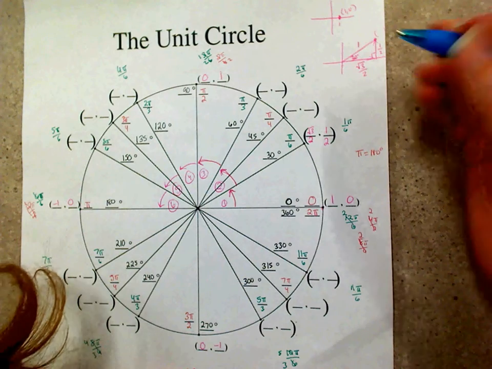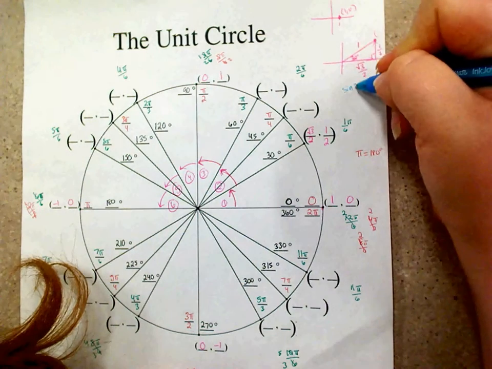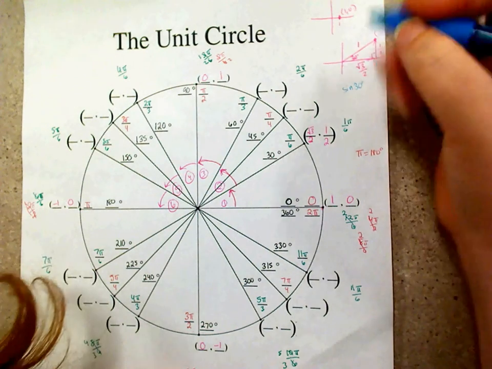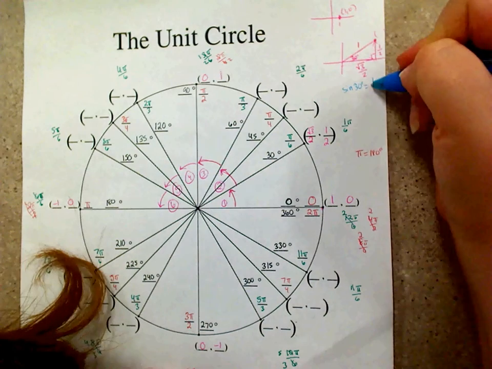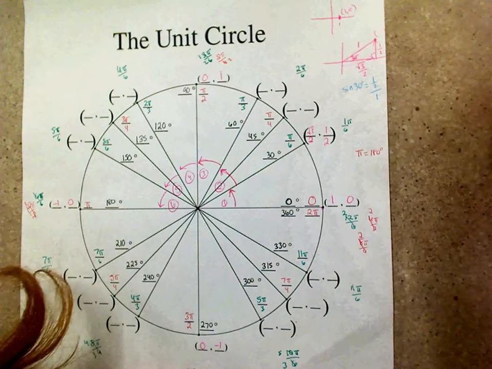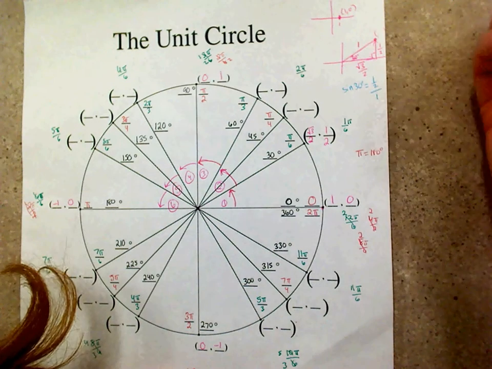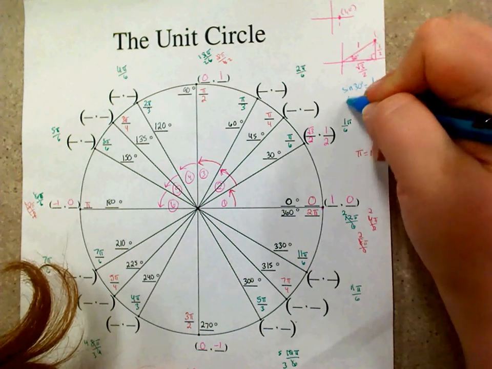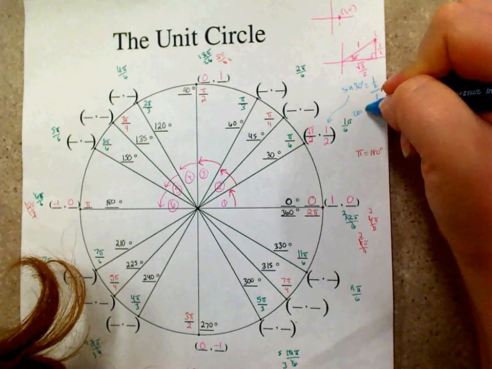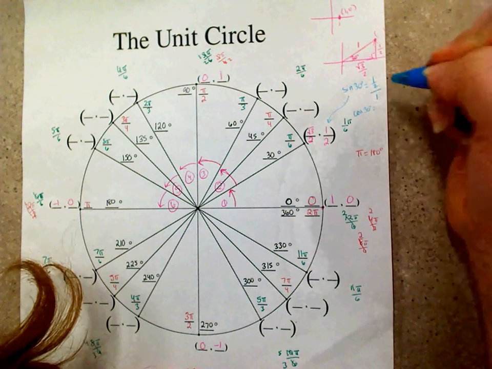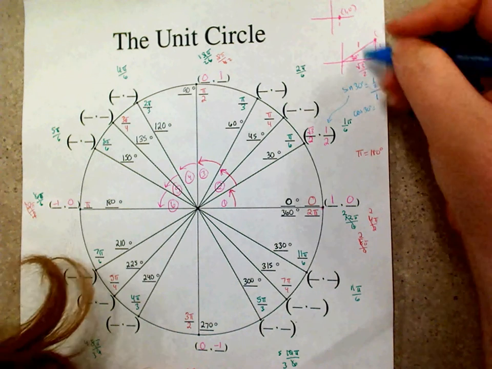And the fact of the matter is that if I asked you to find the sine of 30 degrees, well, it would be opposite over hypotenuse. And opposite is 1/2 over 1, and 1/2 divided by 1 is just 1/2. So the sine is actually the y value. And if I asked you to find cosine of 30, then it would be adjacent over hypotenuse. Hypotenuse is 1.